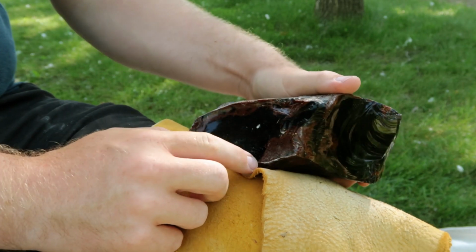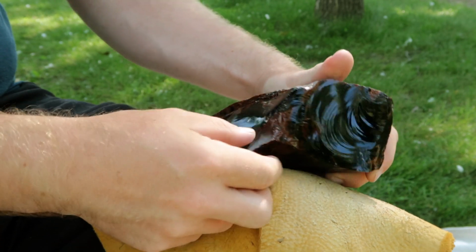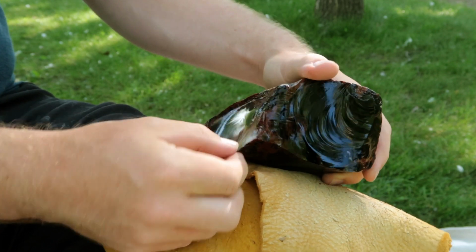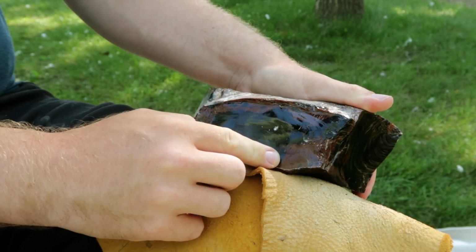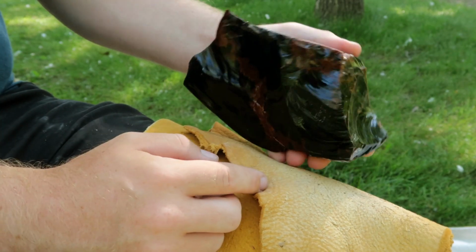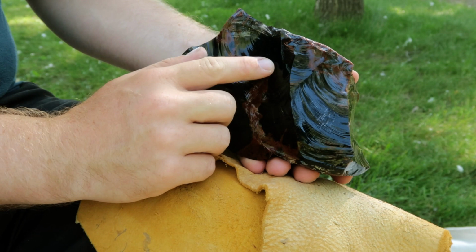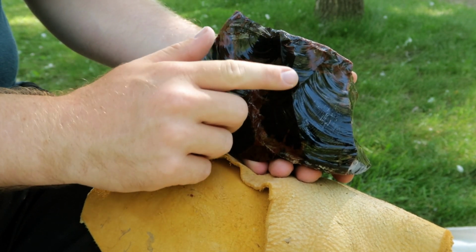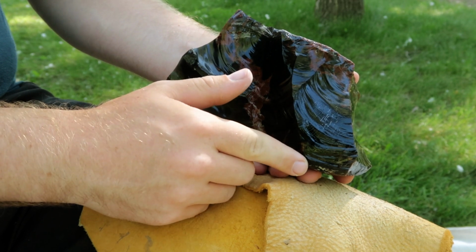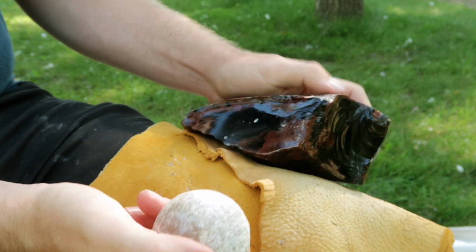To remove a flake, I first must pick an edge that is below 90 degrees to strike. This edge will do fine. The face that I'm striking is called a platform. The face on which I intend to remove a flake should have a convex area or a ridge like this one does, which flakes like to follow naturally.